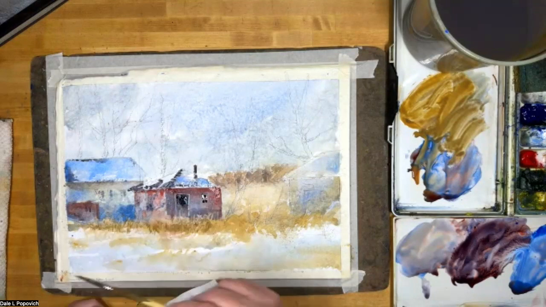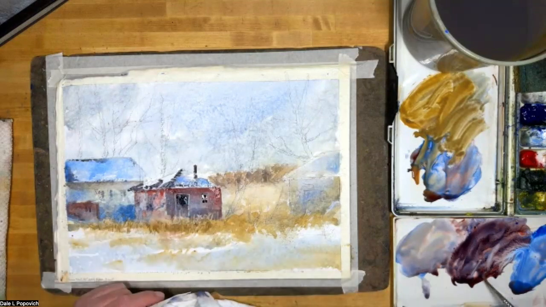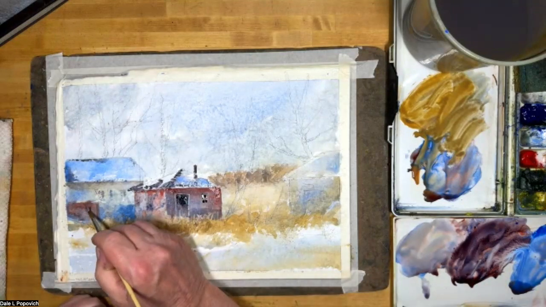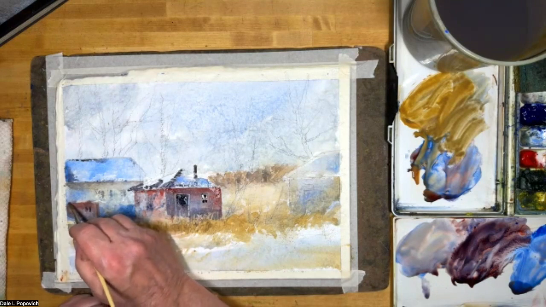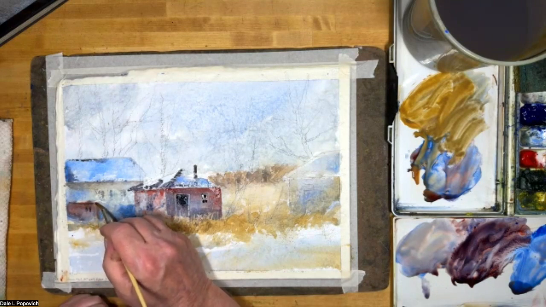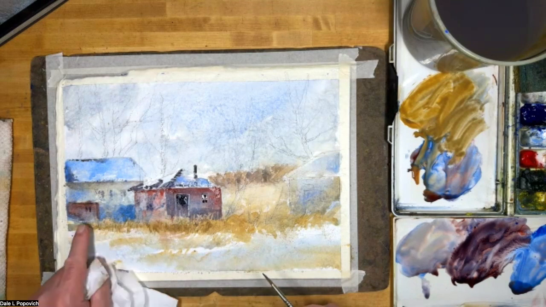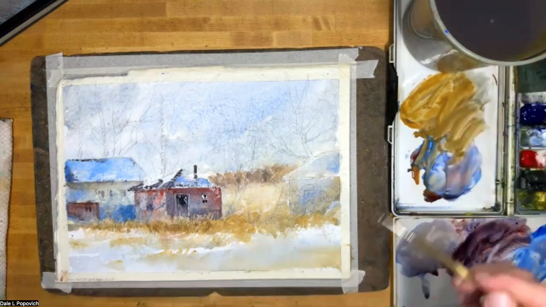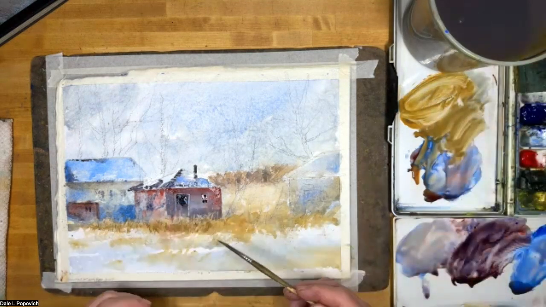All the way across. Again, I'm not worried about that building here. I can define the window a little bit more and add an extra cast shadow underneath there so it defines it. I won't do any more than that, because if I do any more than that, it's going to come forward.